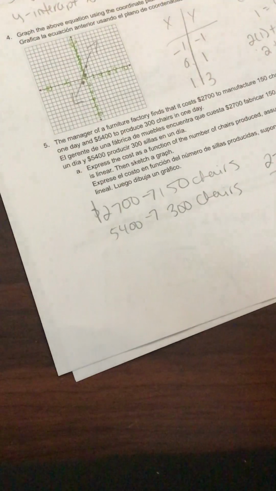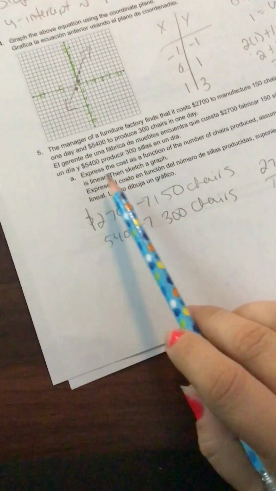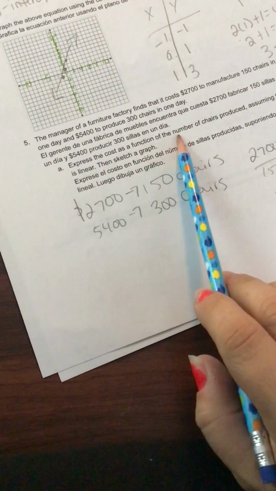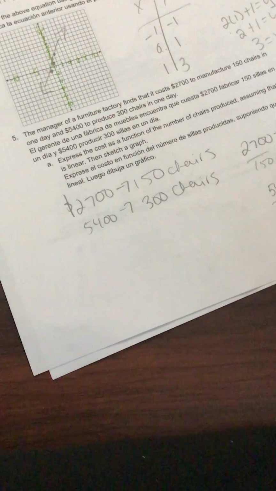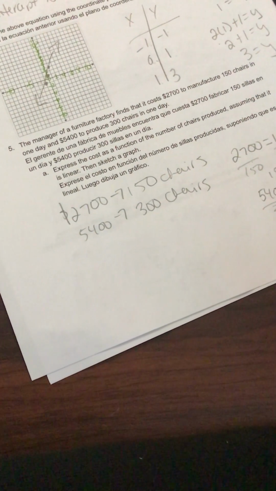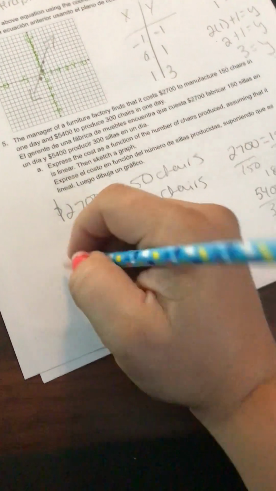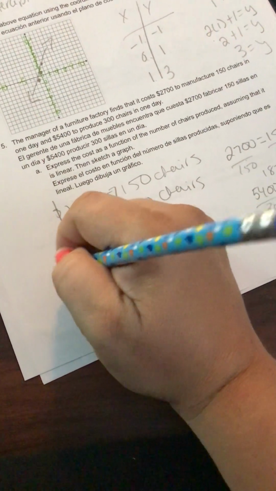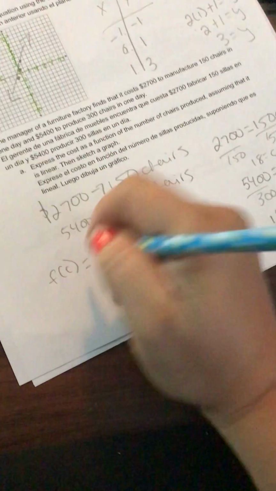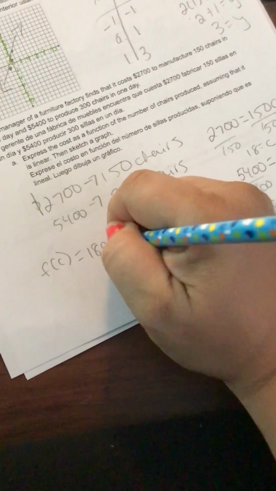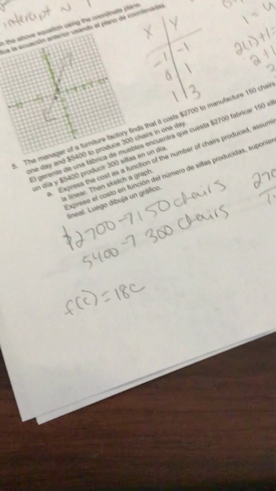So now, to make our equation, express the cost as a function of the number of chairs produced, assuming that is linear, then sketch the graph. So it's telling us to write a function. So we have f of c, the function of the cost, is equal to $18 times each chair.